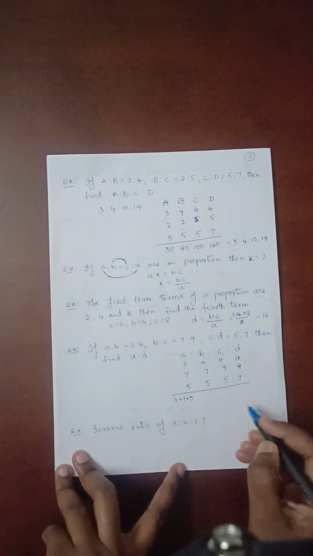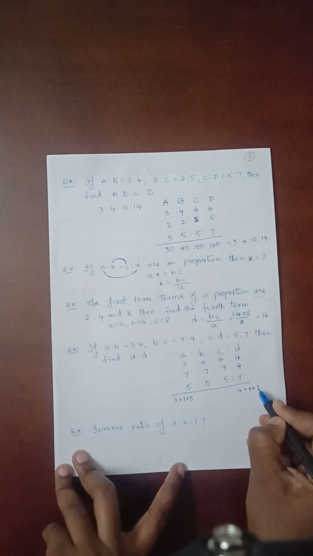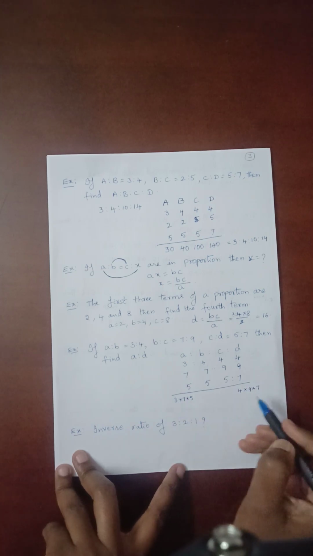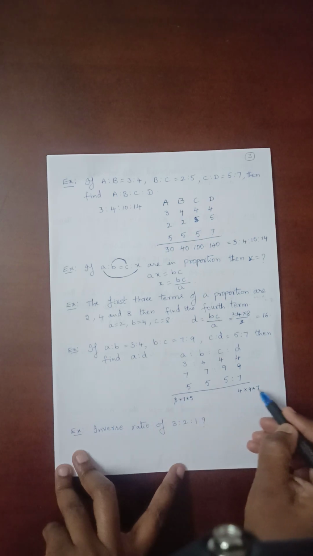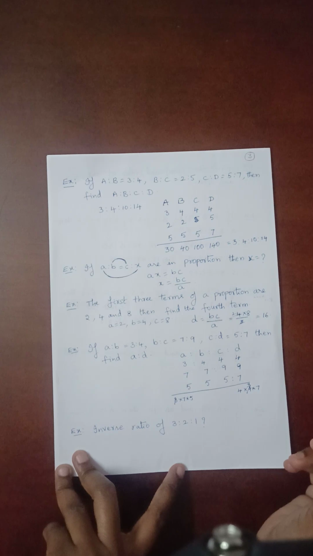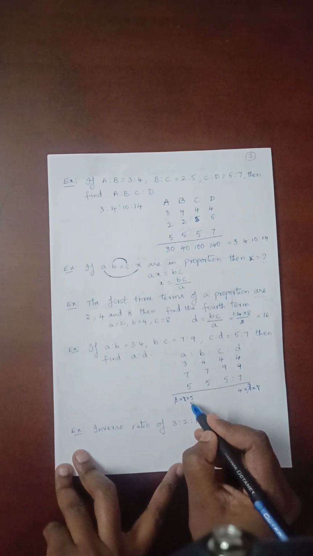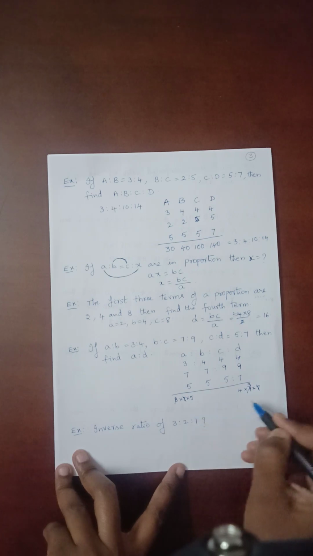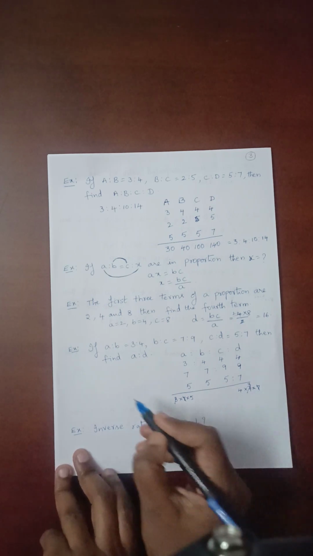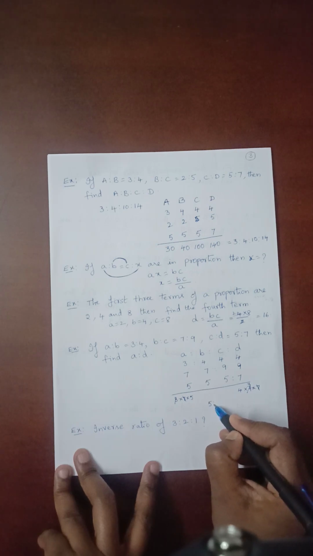Here D, 4 into 9 into 7. So here some cancellations are there. 3 times it is going in 9. So any more cancellations? 7 and 7 get cancelled. So here 5 is there. Here 4 3s are 12. Now A is to D is 5 is to 12.